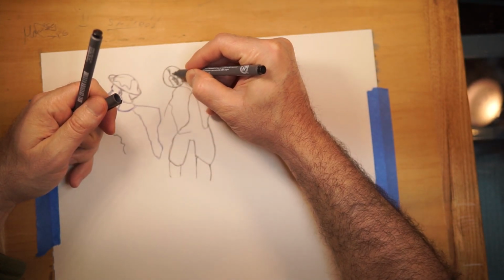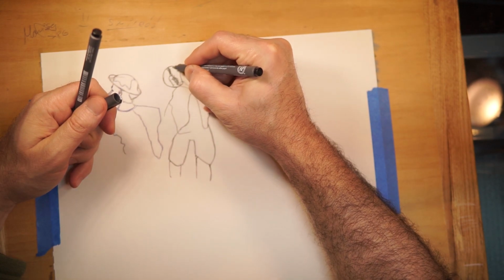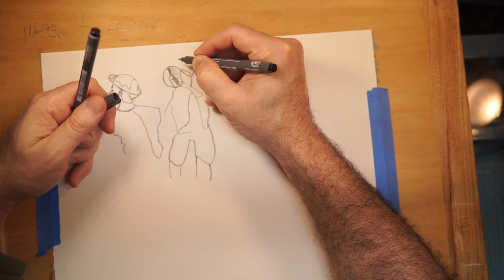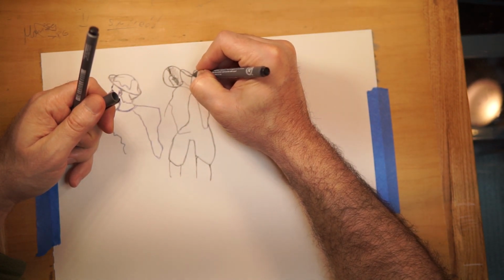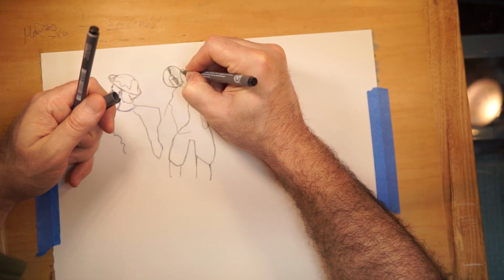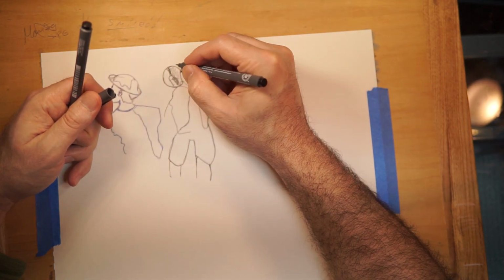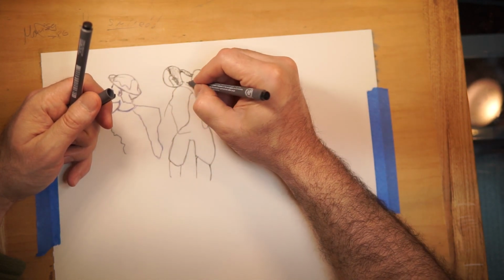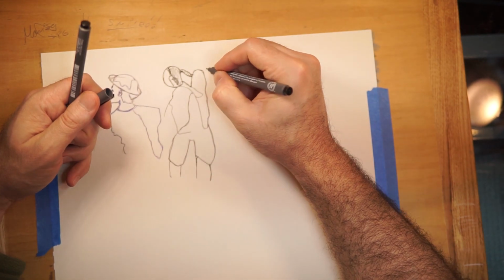Now I'm using the thicker pen to create shadows and create more definition in the image, just to make it seem more like an object than just an outline.